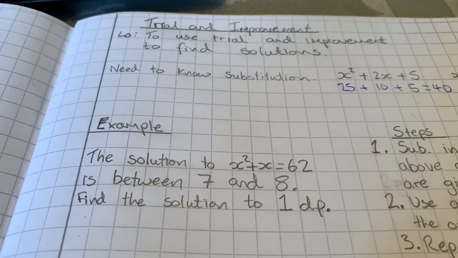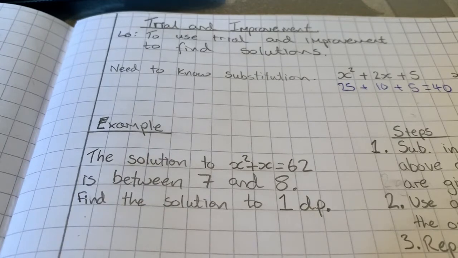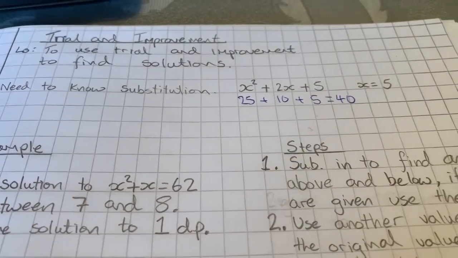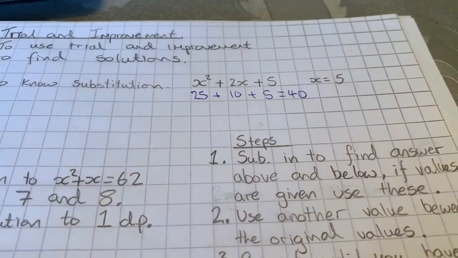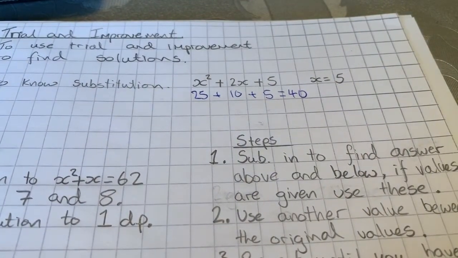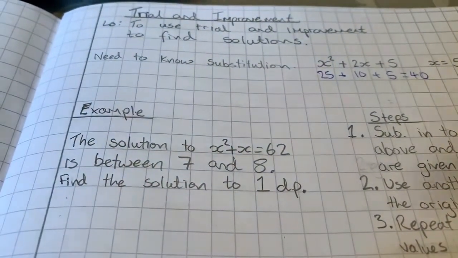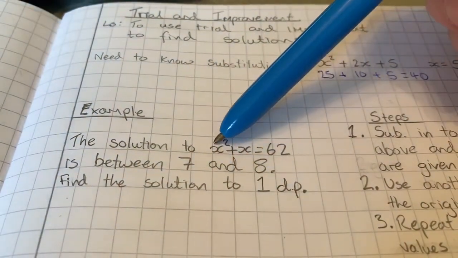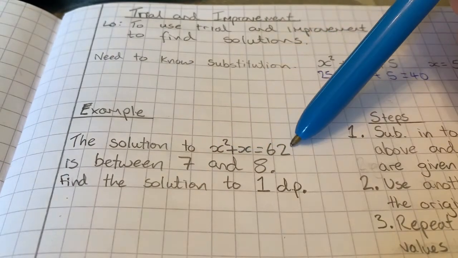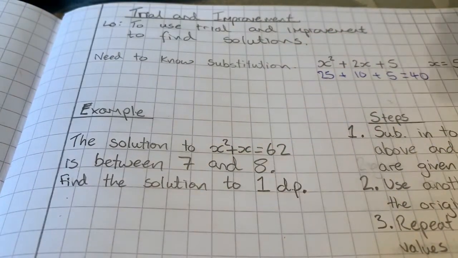Trial and improvement is where you just repeat a process until you get the close answer that you want. First, you want to sub in to find an answer above and below. If values are given, use these. You've been given 7 and 8, so we're going to substitute these in to find some solutions.